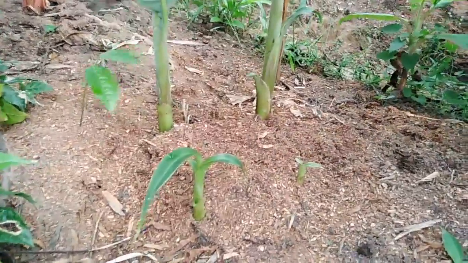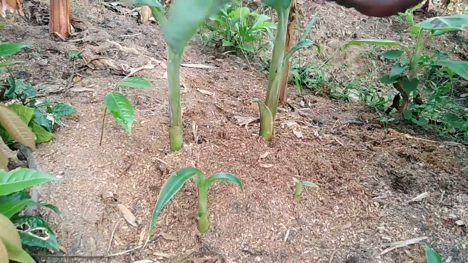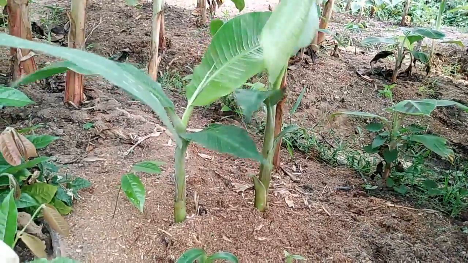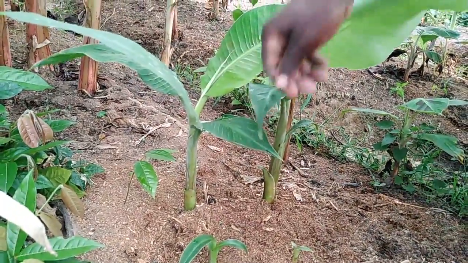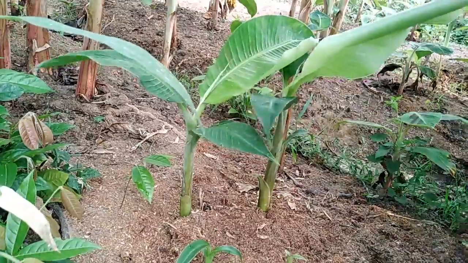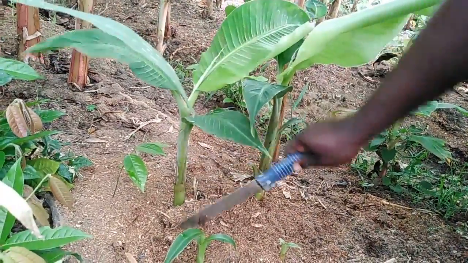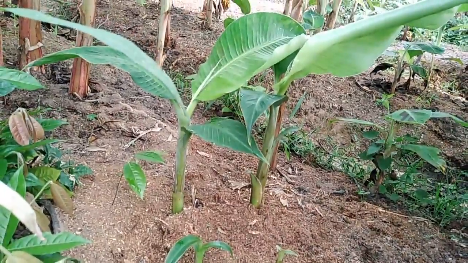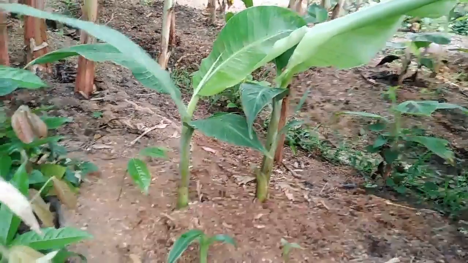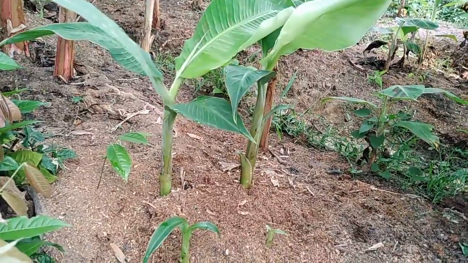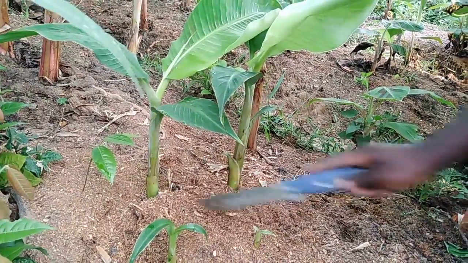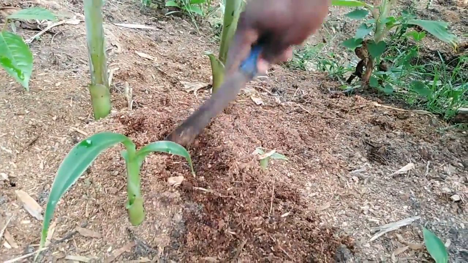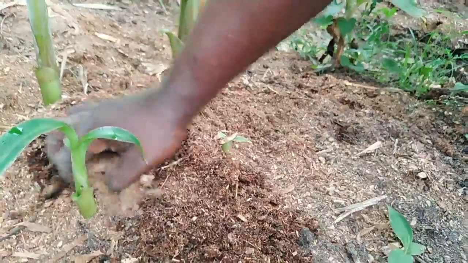Let's move to another one. So this is another one. After the whole carton incision, you see that we had another healthy second generation. They are very, very healthy. So here we had 1, 2, 3, 4, just like the incision that we did. So with this multiplication method, you either get 4 or more, or at least 3. So let's see the base. Now you're exposing the apical meristem for you to see that it's real.